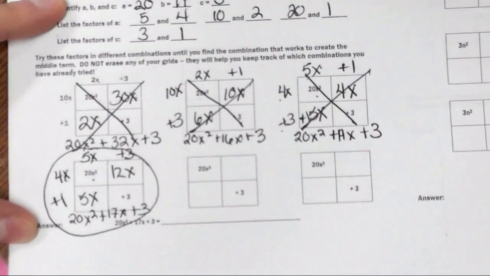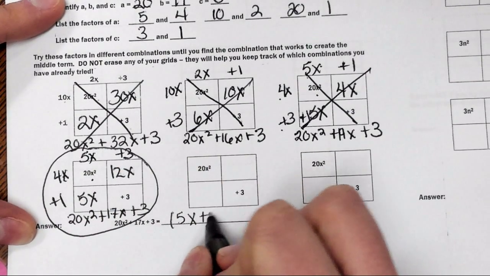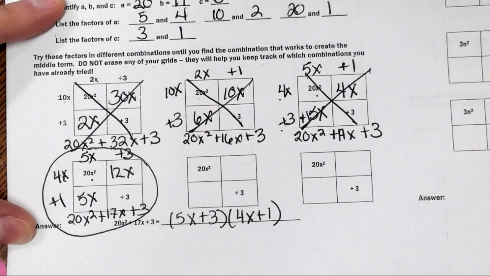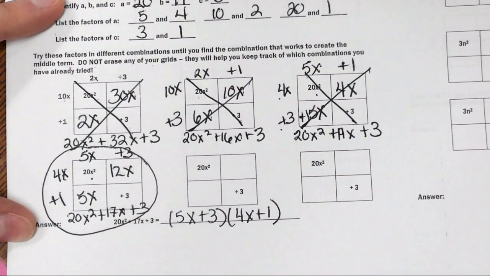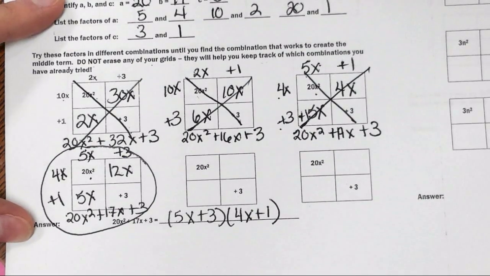So my two factors are found along the top and along the side. 5x plus 3 and 4x plus 1 will be my two factors. I like this method because it's self-checking. You've already got your grid here, so you've already multiplied your factors and you've checked that out.